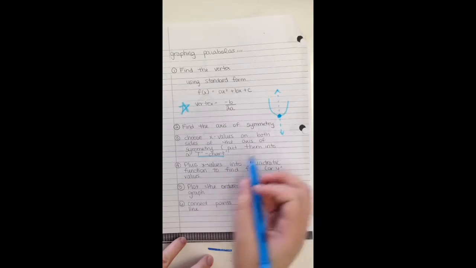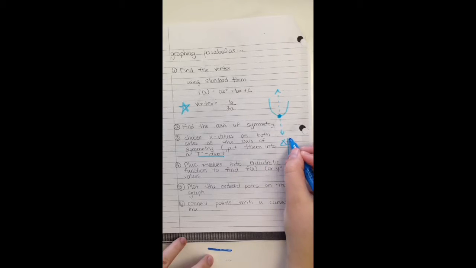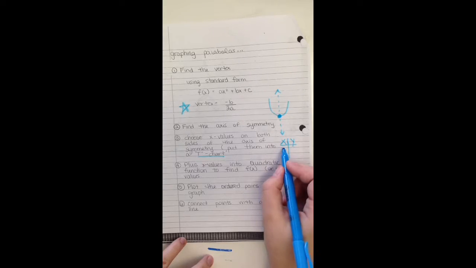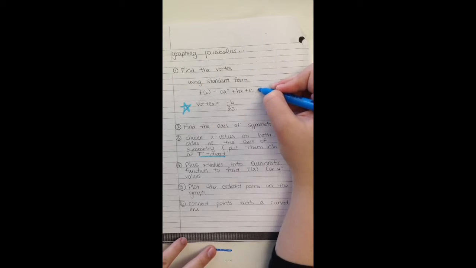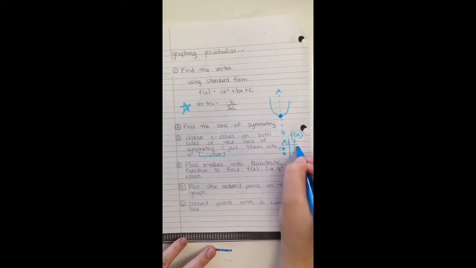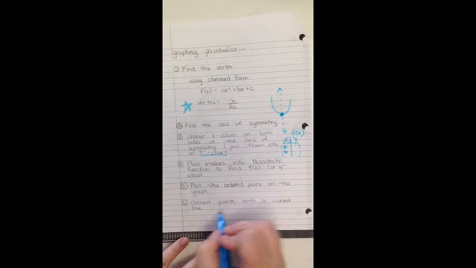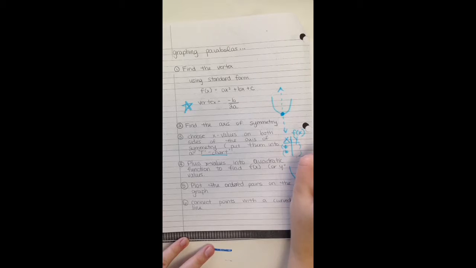For that t-chart, the only thing you're going to be missing is you'll have some x values, but you won't have any y values yet. So you're going to take the values from the x side, plug them into the original equation, and what you get out will be your y values, or your f of x values. Then you're going to have ordered pairs, and then you'll graph them, and you'll connect those ordered pairs with that curved line. Okay?